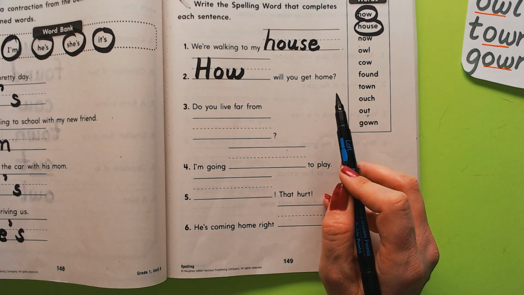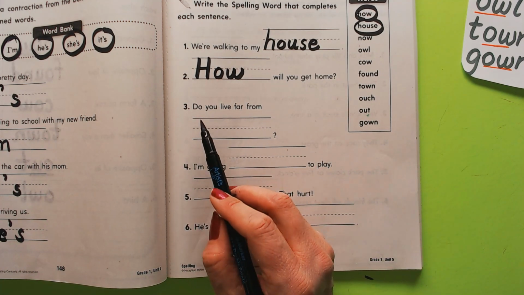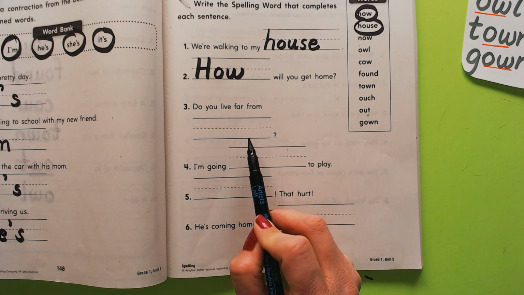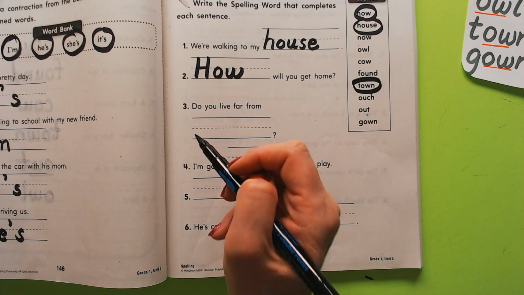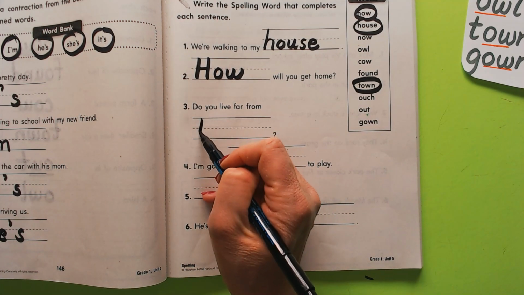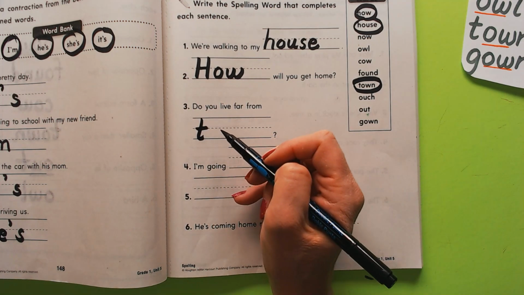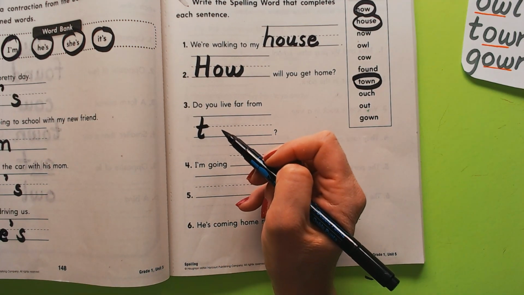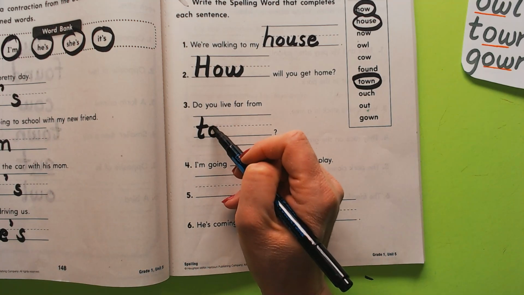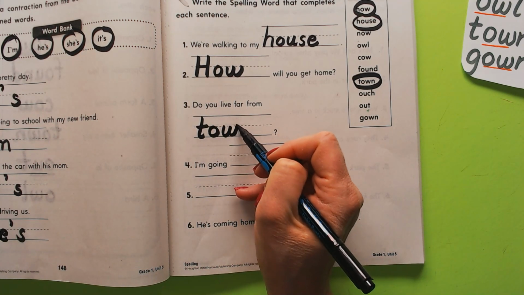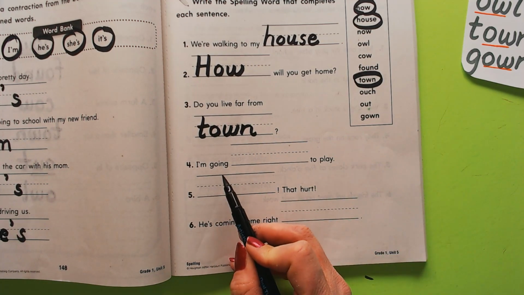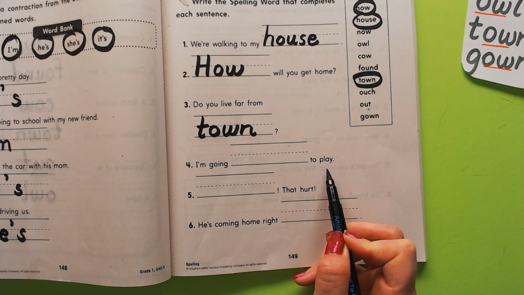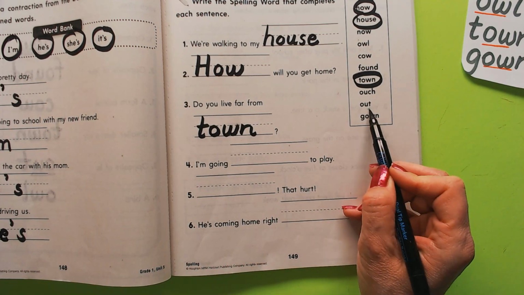Do you live far from town? Town, okay. T. Ow. Now is ow O-U or O-W? It's O-W in the word town. Remember that the rest of your life. Town. I'm going out to play.